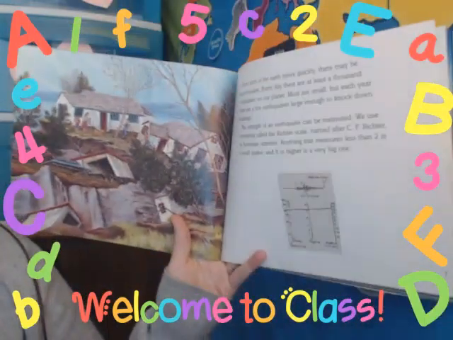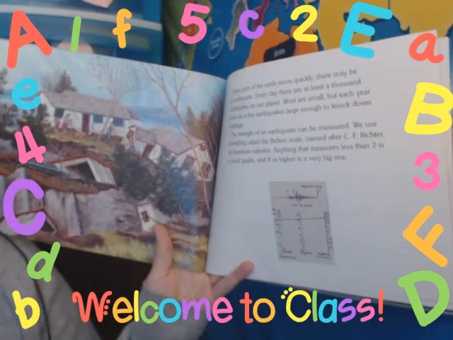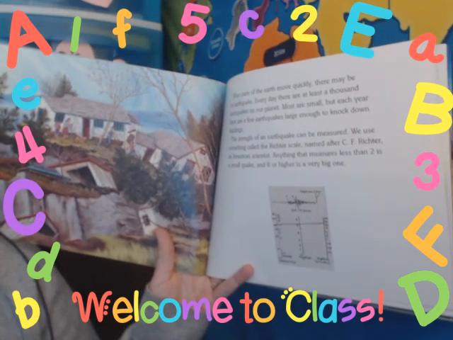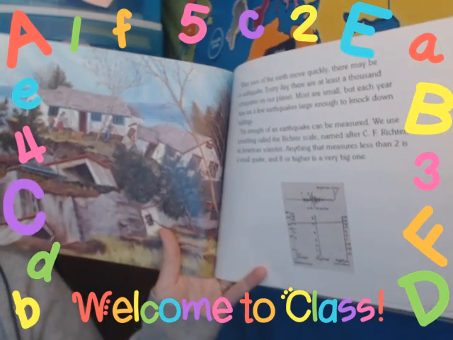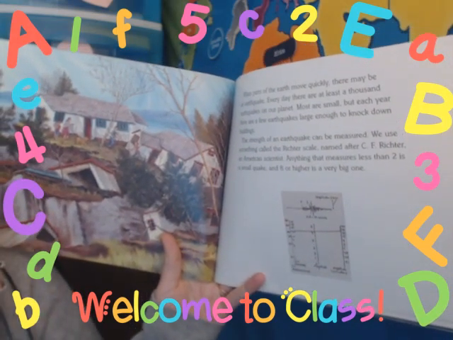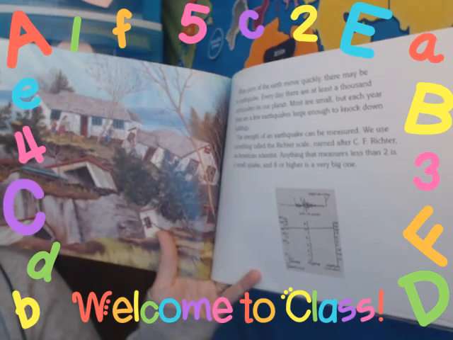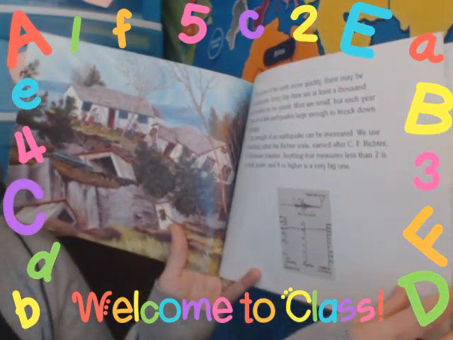The strength of an earthquake can be measured. We use something called the Richter scale, named after C.F. Richter, an American scientist. Anything that measures less than 2 is a small quake, and 8 or higher is a very big one.